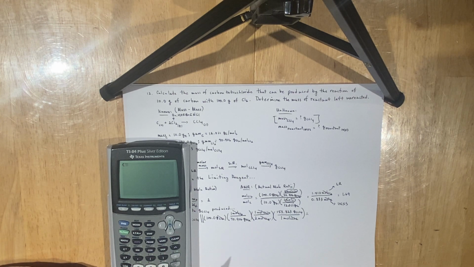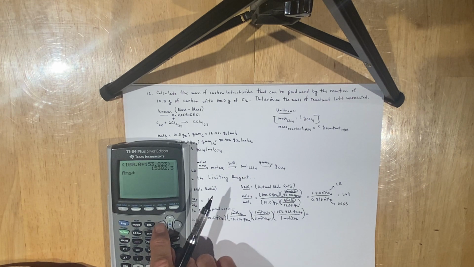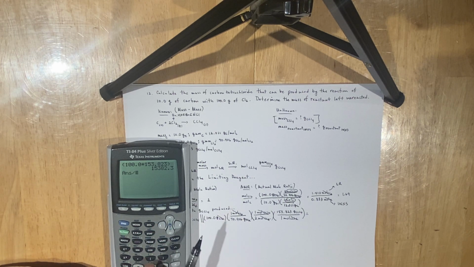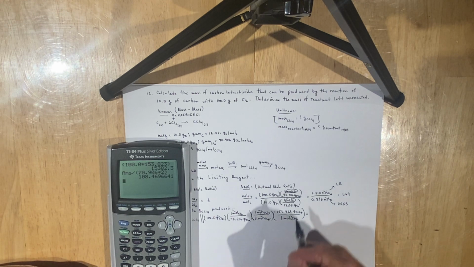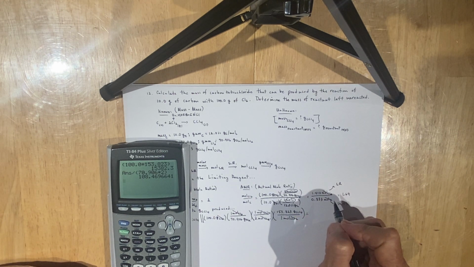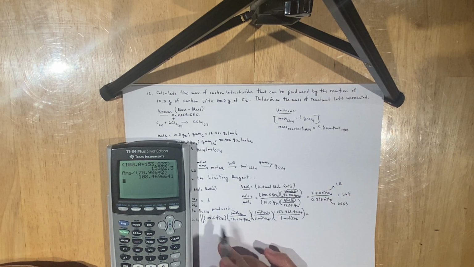So we have 100 times 1 times 1 times 153.823 divided by 70.906 times 2 times 1. And we get a value of 108.46966641.